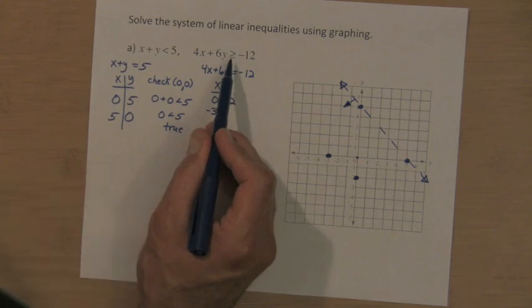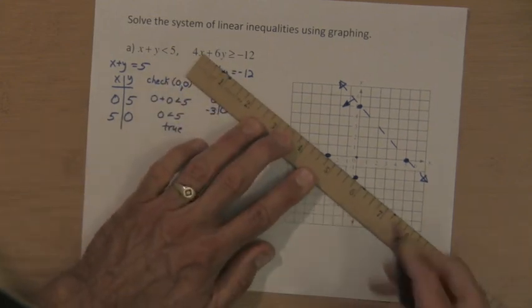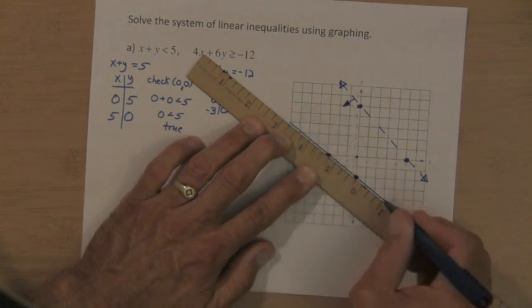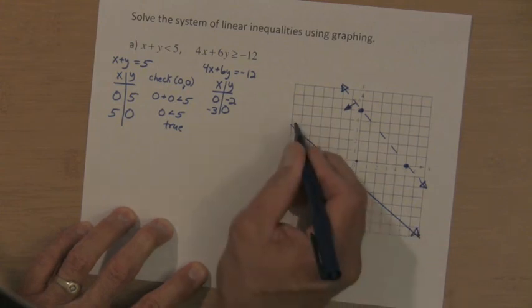The original inequality is greater than or equal to. The equal to part says the line is part of the solution along with other points. So it's going to be a solid line. Solid line means that points on the line are solutions.